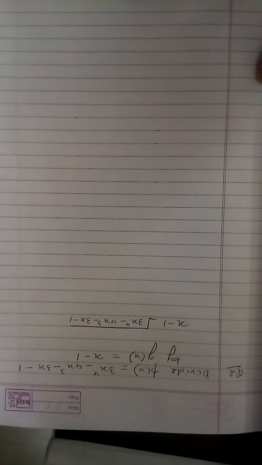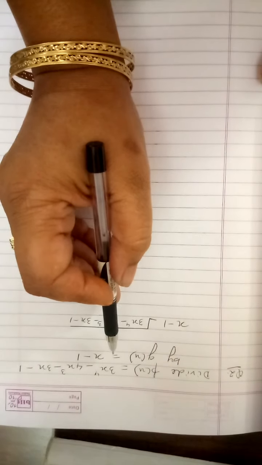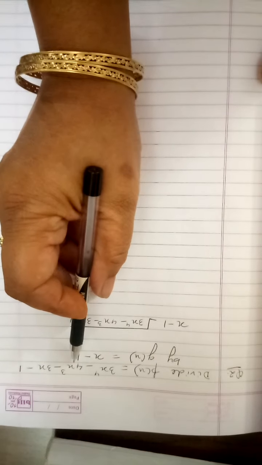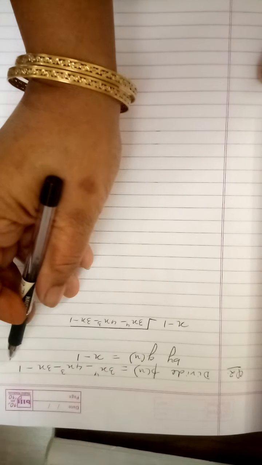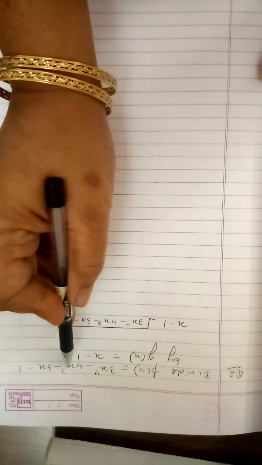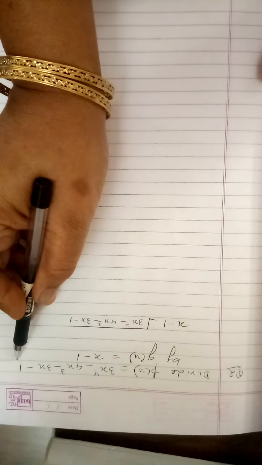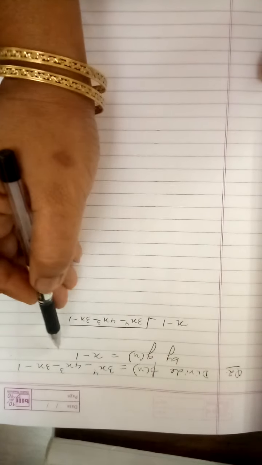Different in the sense, though I have given you both the polynomials in the standard form, if you observe the question over here, it is 3x to the power of 4 minus 4x cube minus 3x minus 1. Now over here you have power 4, you have power 3, but power 2 is missing in between. Then you have power 1 and then the constant term, and you have the divisor as x minus 1.